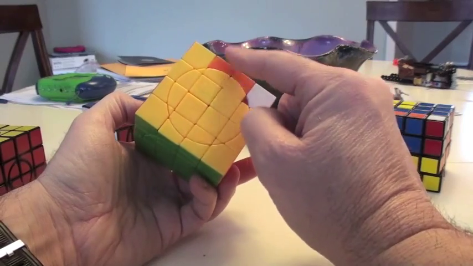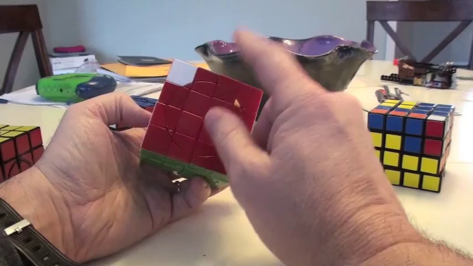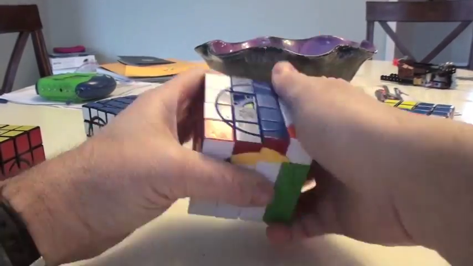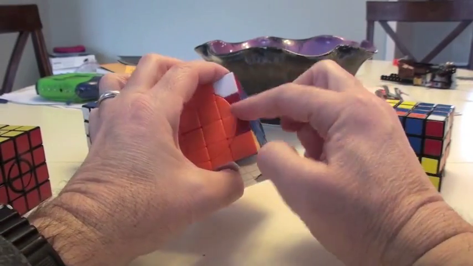So you want to rotate it to where the yellow one is in. So keep this in front of you. Don't have one next to it that's in. All right. Okay. So we see that we have these two that are opposite.